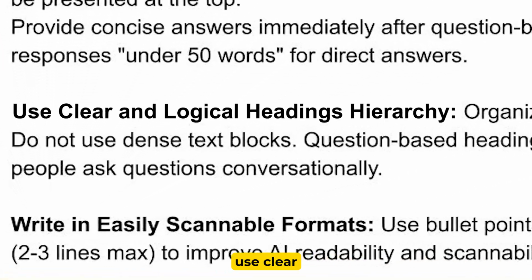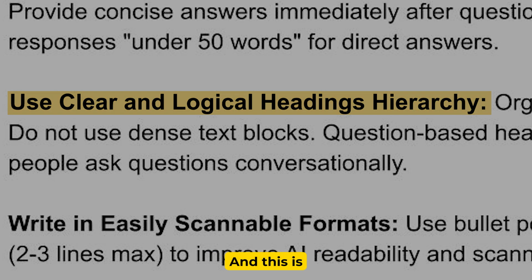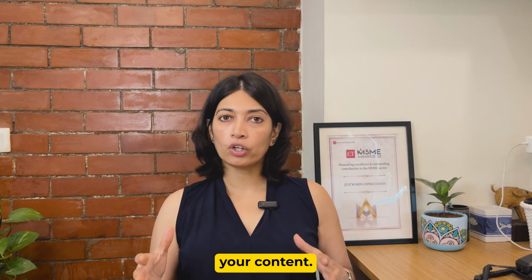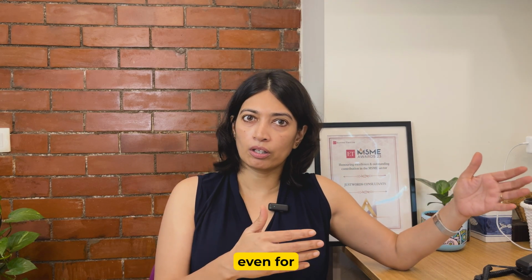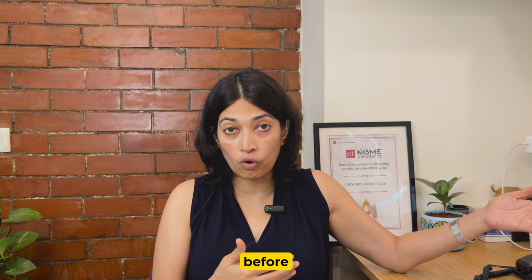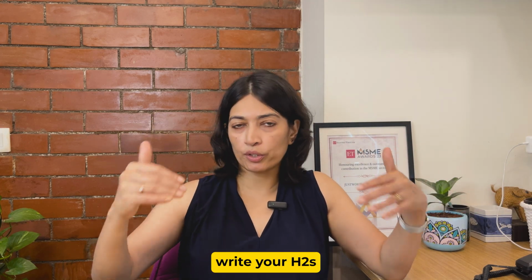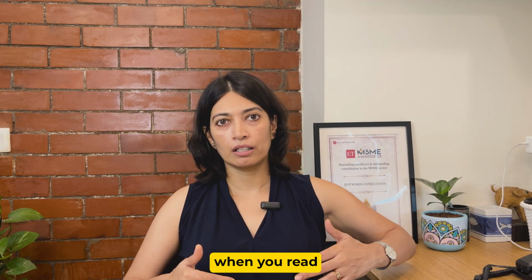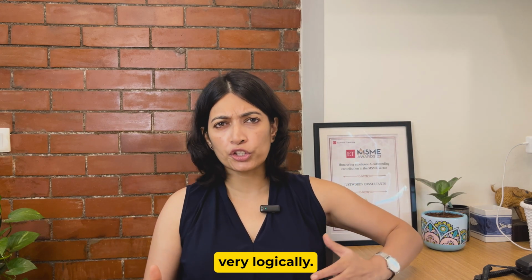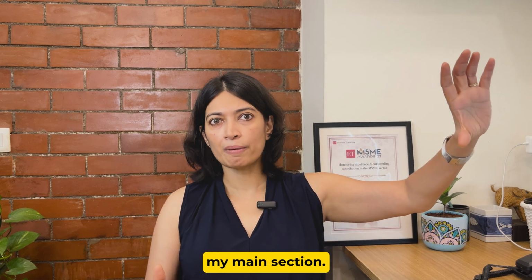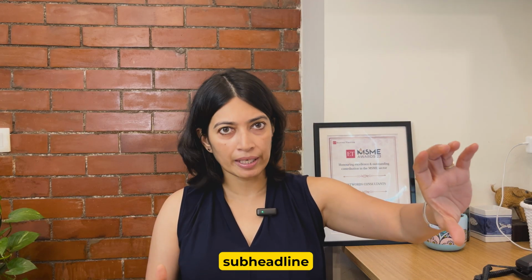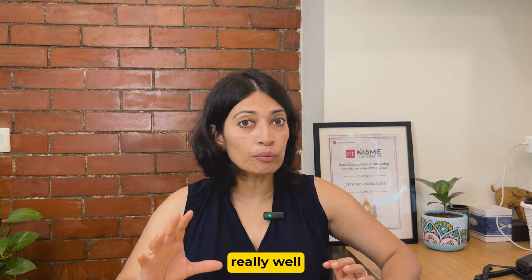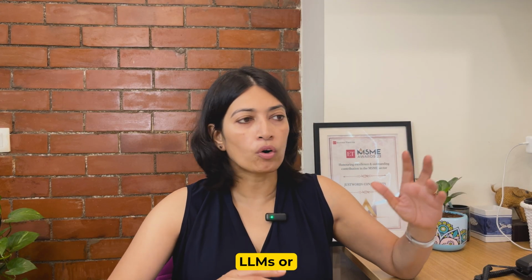The next point is use a clear and very logical heading structure, and this is extremely important. The format you follow is extremely important, right? So organize your content. I think this was important even before, that you write your H1 properly, your H2s properly, your H3s properly, and your H4s properly. When you read an article, it should flow very logically, and people should be very clear that this is my main section, this is a follow-through from it, this is a subheadline, and these are points which come under that subheadline. So structure and format your content really well, because this is extremely important for LLMs or AI search, right?